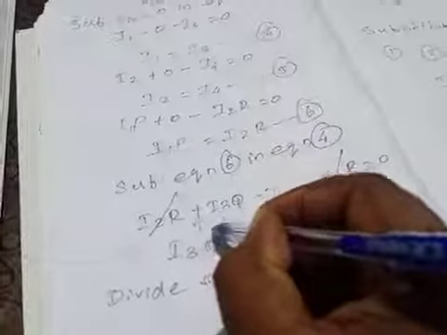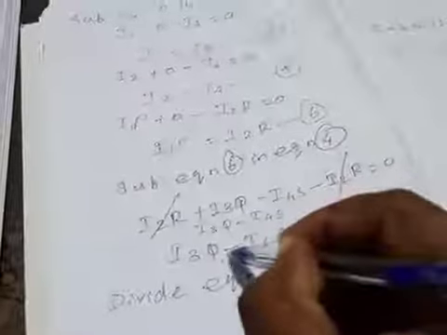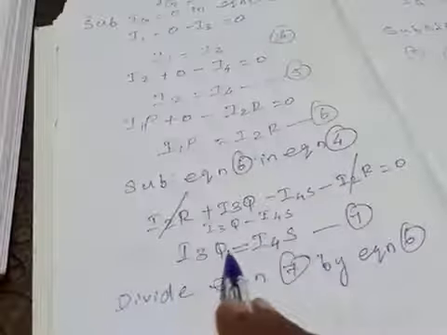We will get I3Q minus I4S. You can write I3Q is equal to I4S. Now divide 6 by 7. So 7 by 6. I3Q divided by I1P.